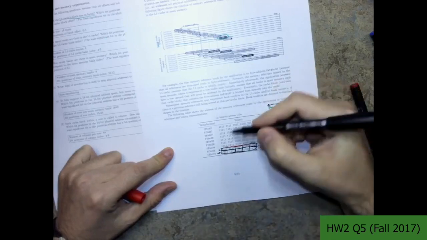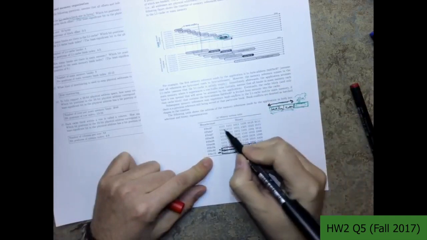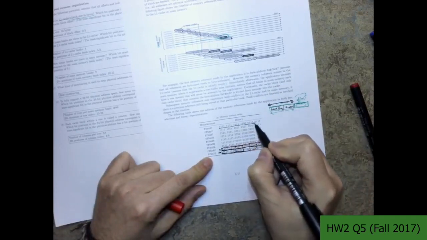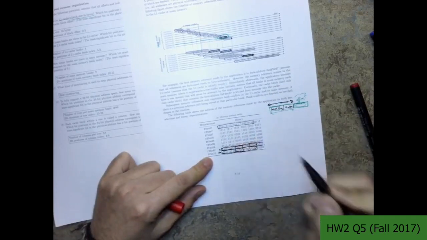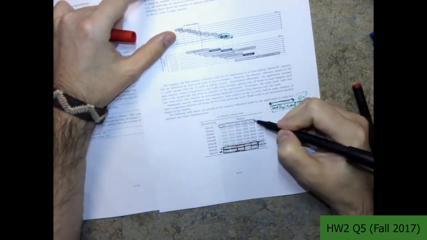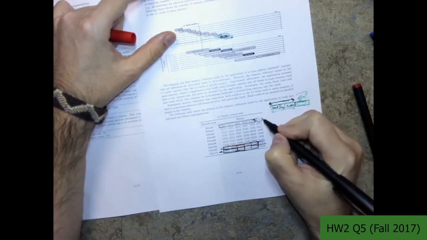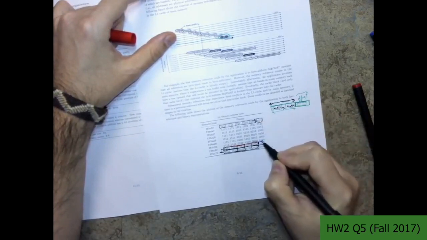And if we look at all other accesses, we have the same bits here. So this could be a hit in this block. In this case, we have a different offset. We are accessing different words inside the block.